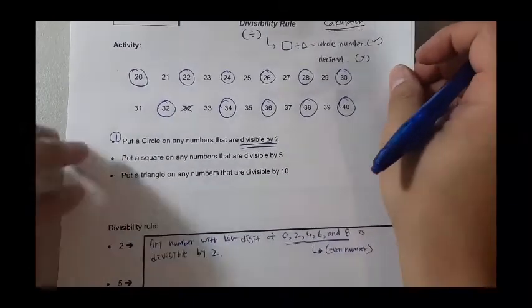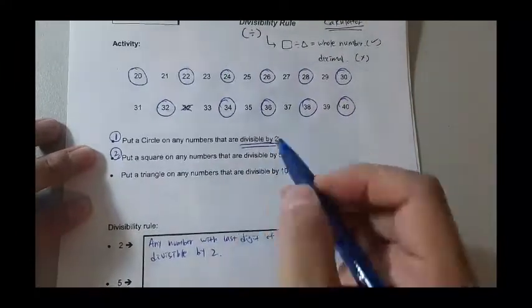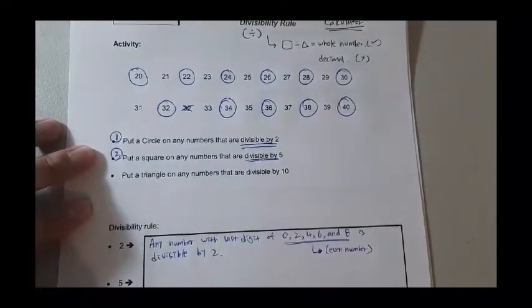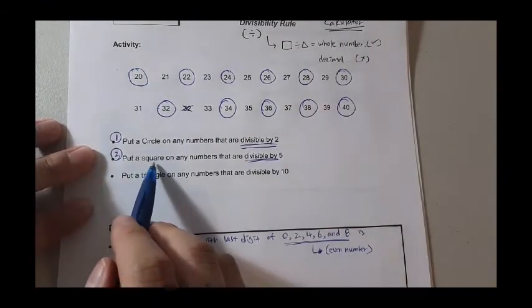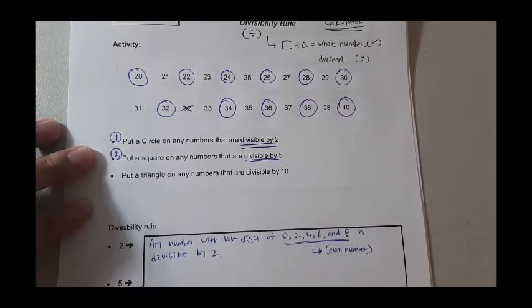Now I want you to pause this video to do activity number 2. This time I want you to find any number that is divisible by 5, and put a square on it. Honestly, it shouldn't take more than 30 seconds to a minute, so please pause this video and do this activity. Once you finish it, here's the answer.